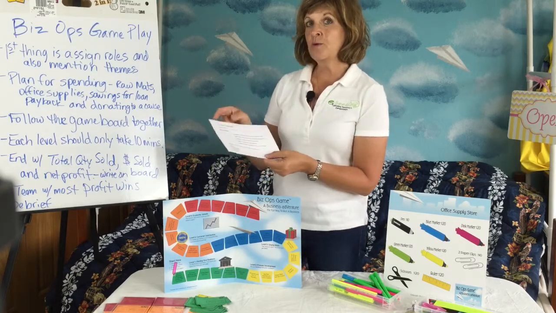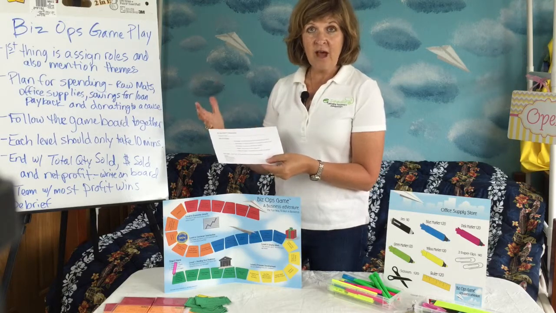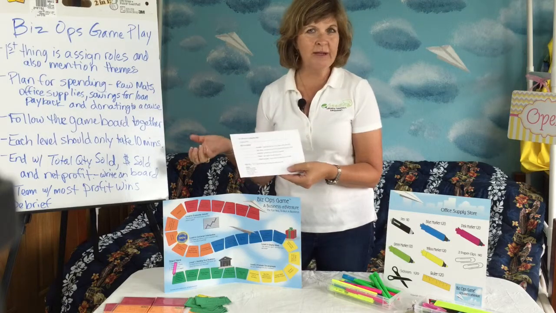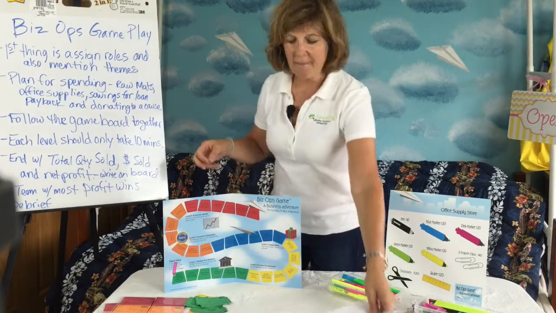The other thing that's on the role sheet is some themes. Each level of the game has a specific theme, and it's kind of like a customer request. So they have to listen to the customer and be able to do that.